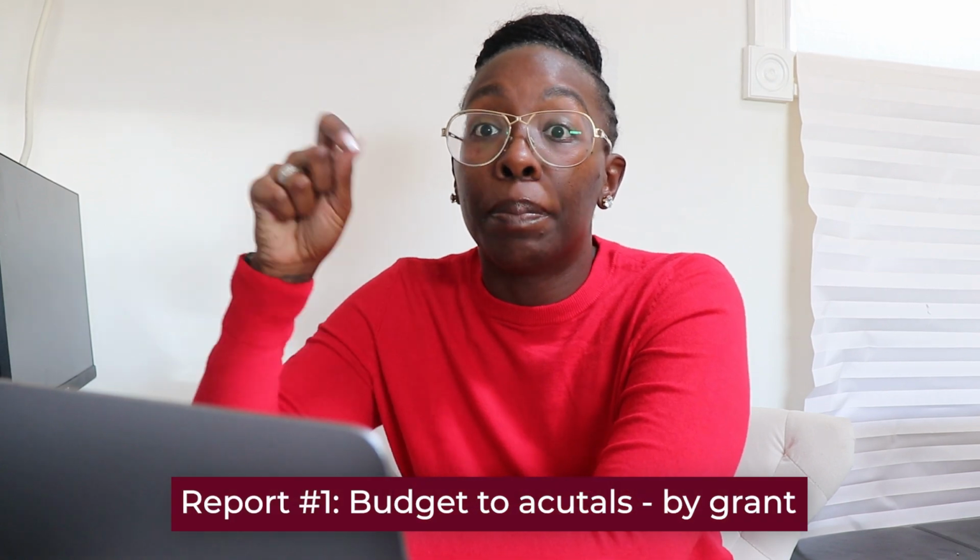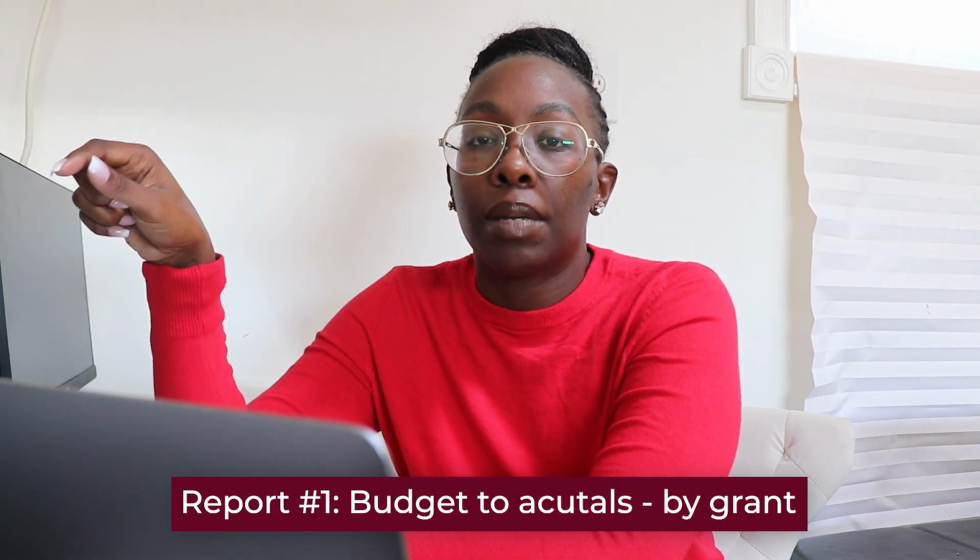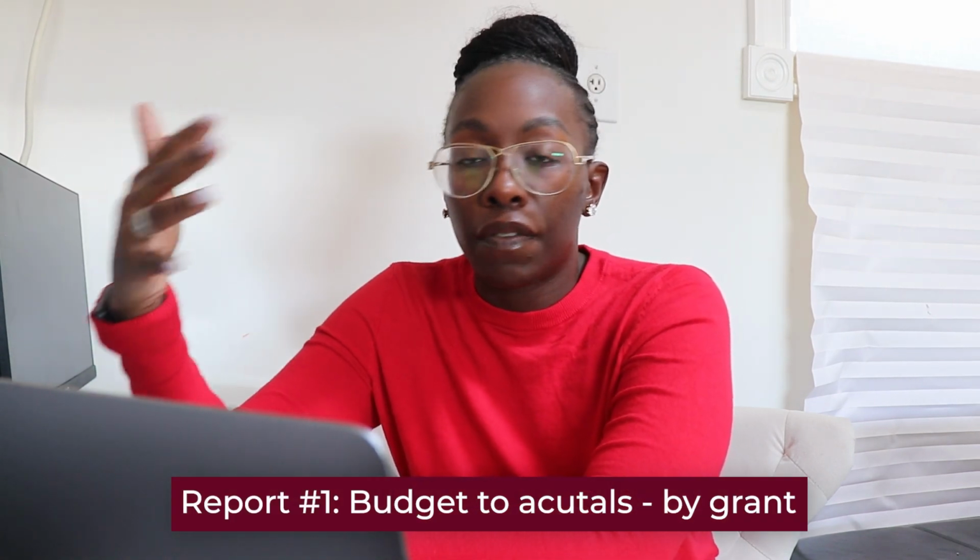So the first report is going to be your budget to actuals, but by grant. The reason that this is important is because oftentimes you're given these grant funds, many times they come with restrictions and the budgets are very clear about where you can spend money. So you want to, at the very least on a monthly basis, be looking at your spend, right? So your budget to actual by these individual grants.